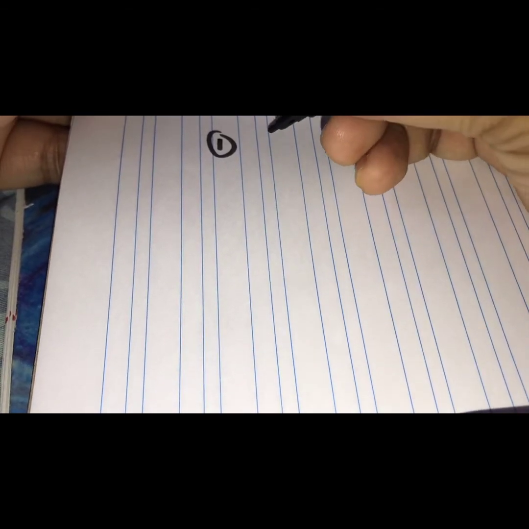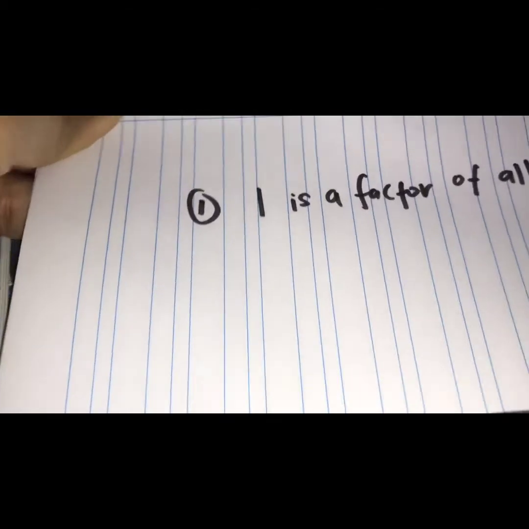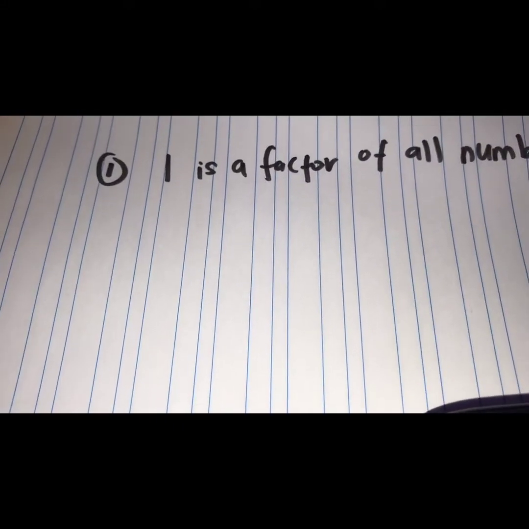You must remember that 1 is a factor of all numbers. For example, with prime numbers, let's say I choose 29.